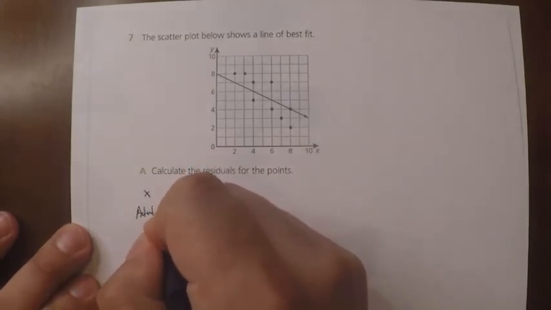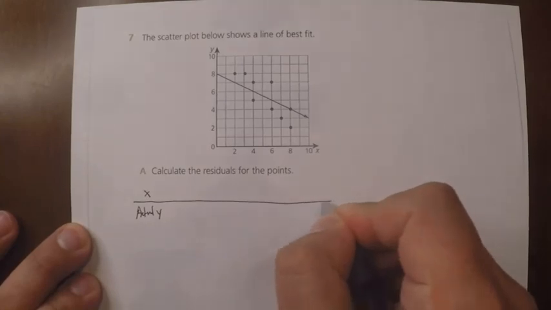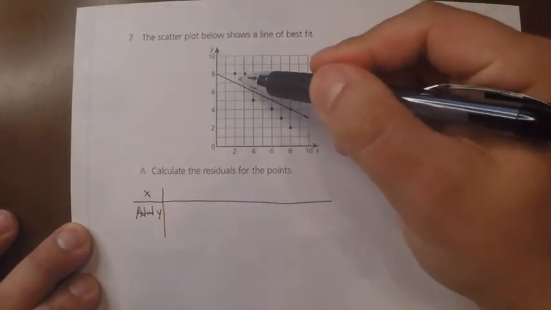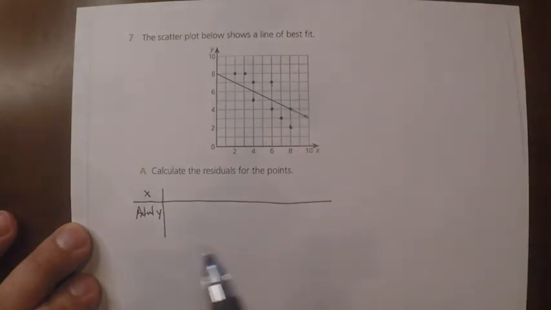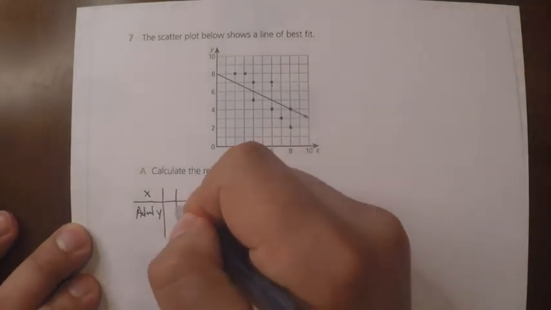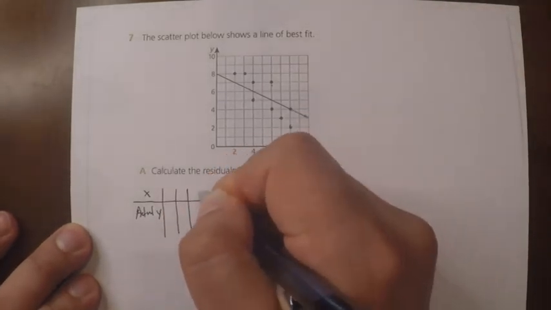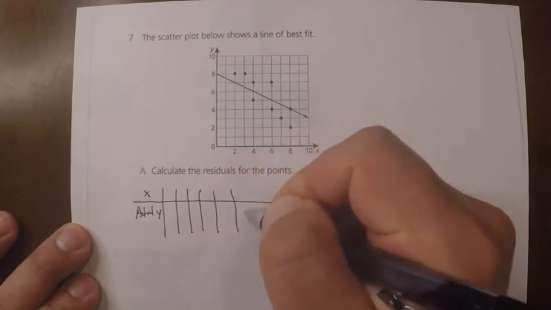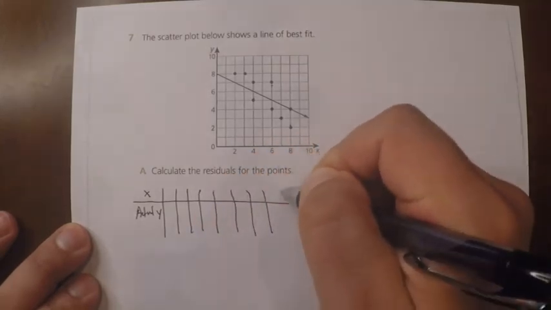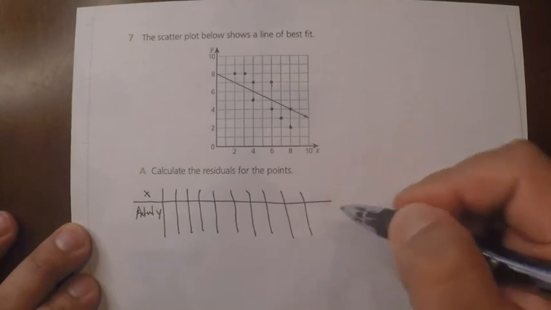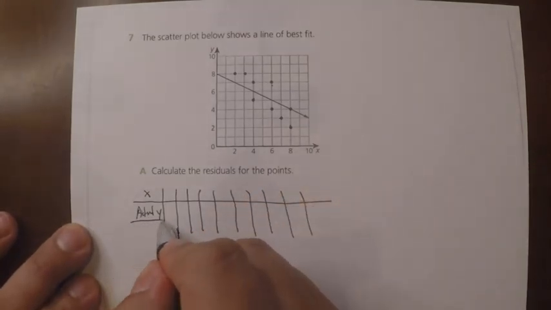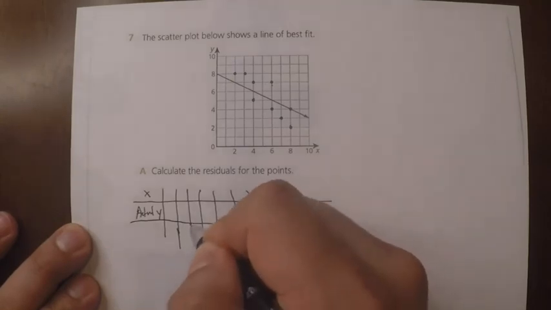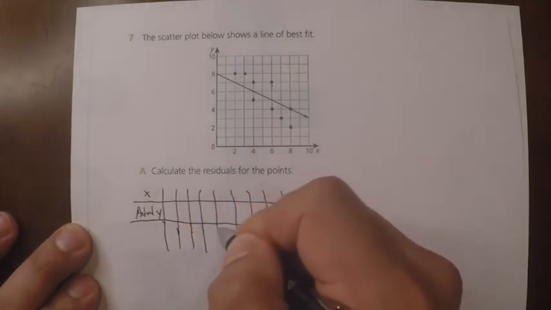If we take a look here, we've got 1, 2, 3, 4, 5, 6, 7, 8, 9 points. So we want to have 9 points here. I think we should be good. So we want to have the actual y's, and then underneath it we're going to have the predicted y's.